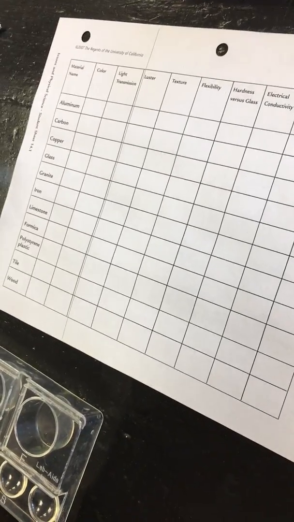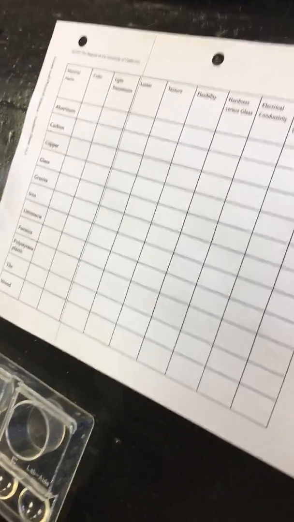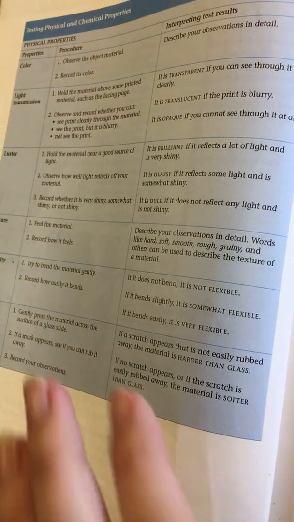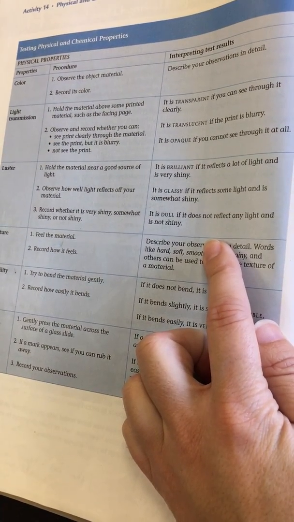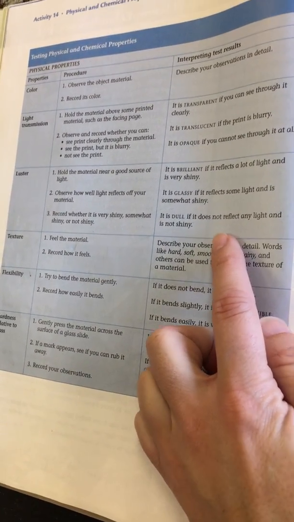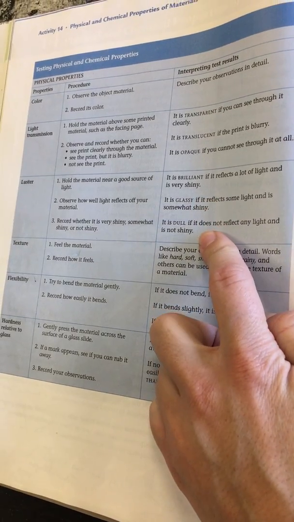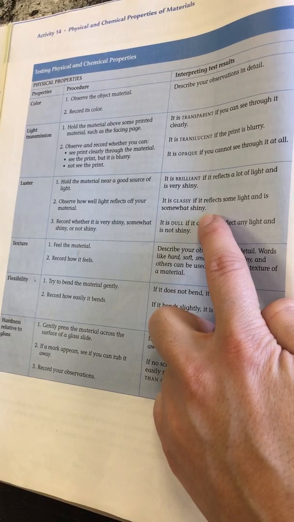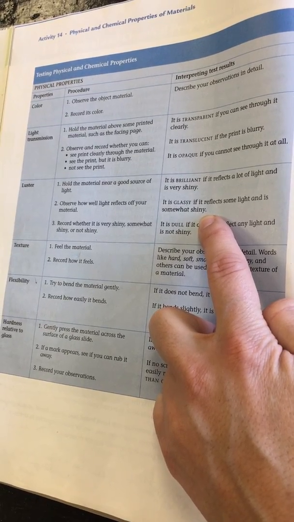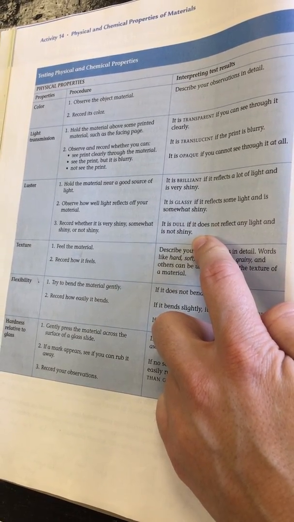Next, we are going to look at luster. Luster is where you hold the material near a good light source and observe how well it reflects off your material. Record whether it is very shiny, somewhat shiny, or not shiny at all. If it is very shiny, it is considered to be brilliant. If it is somewhat shiny, it is considered to be glassy. And if it is not shiny, it is considered to be dull.